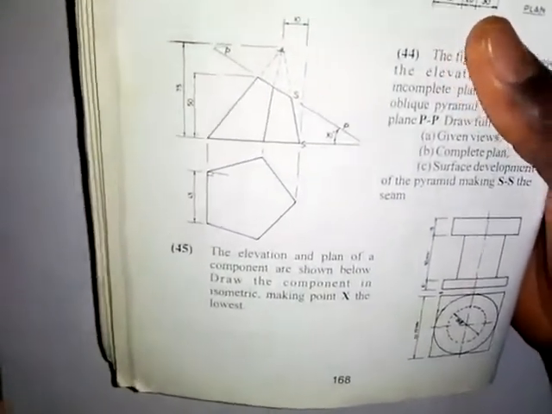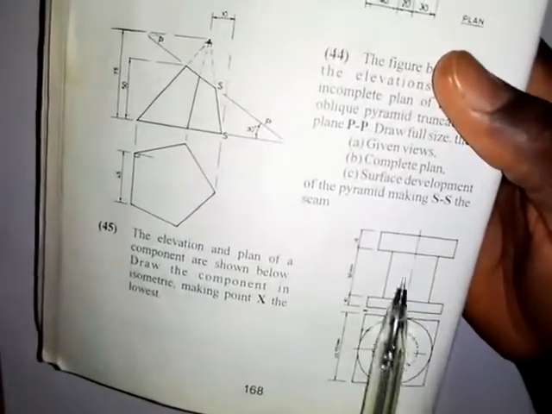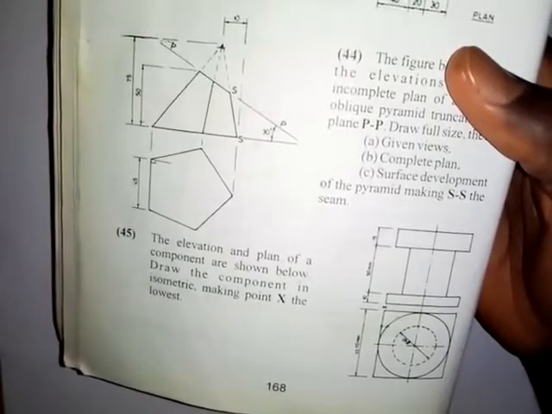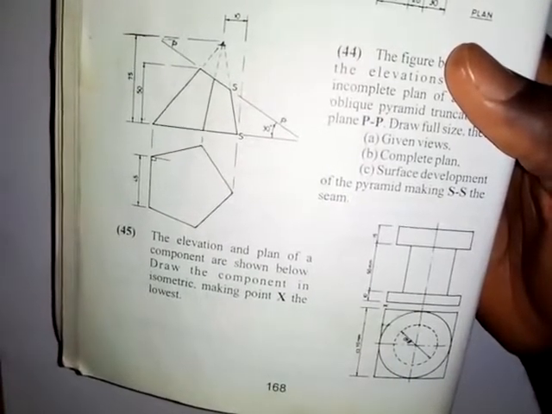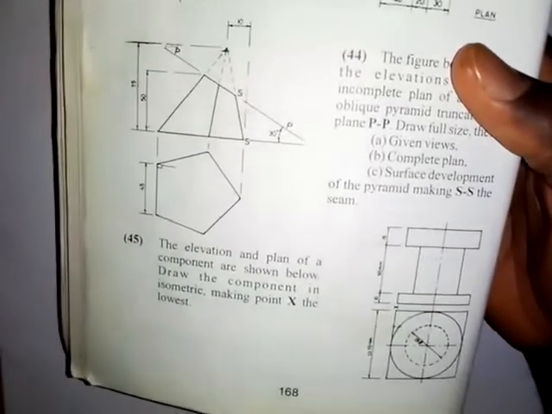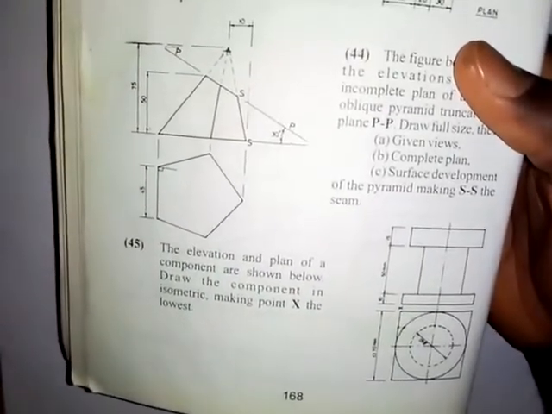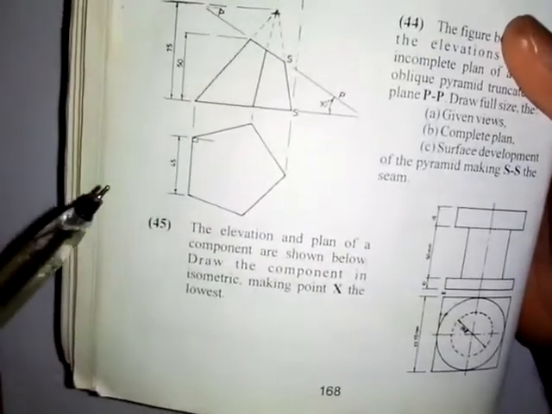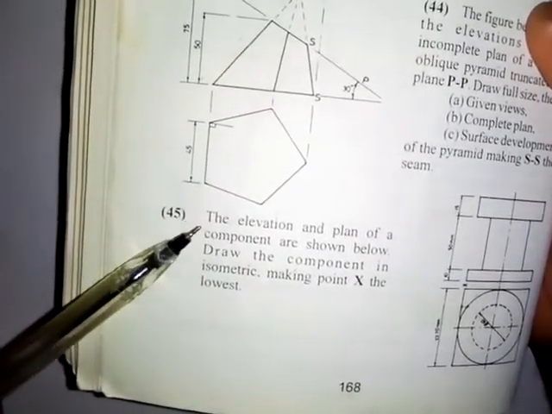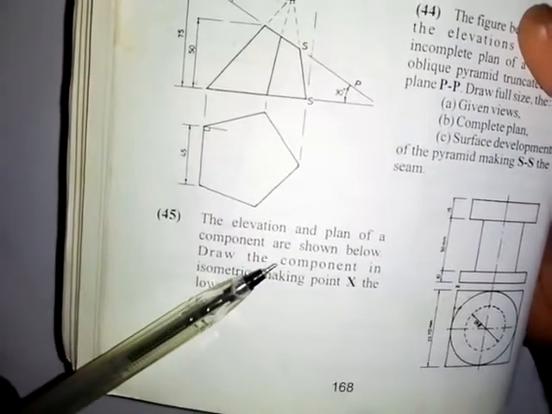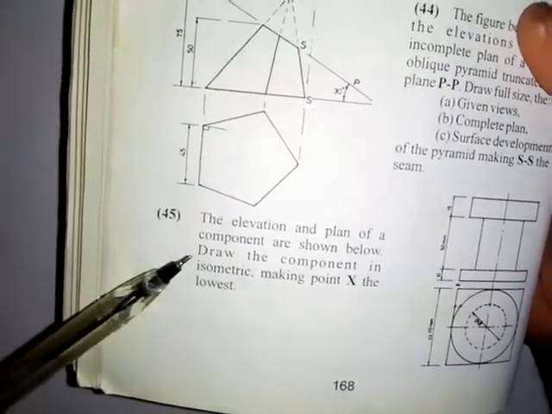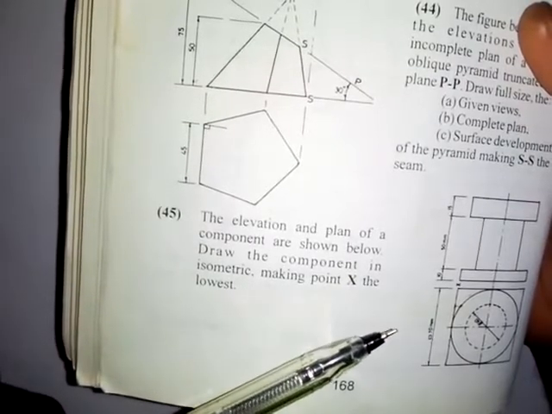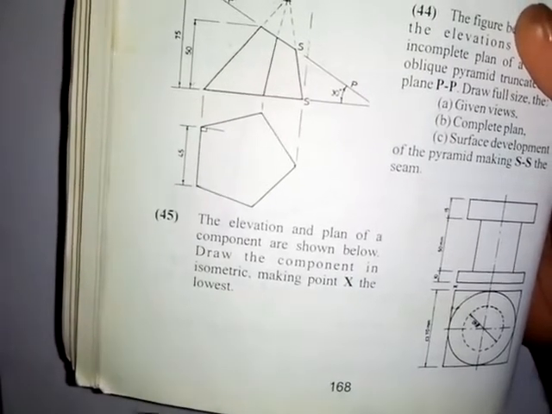I want to show you how to solve this question. It's a WAEC question and it has to do with isometric drawing. So let's look at what the instruction or question says. The elevation and plan of a component are shown below. Draw the component in isometric, making the point X the lowest.